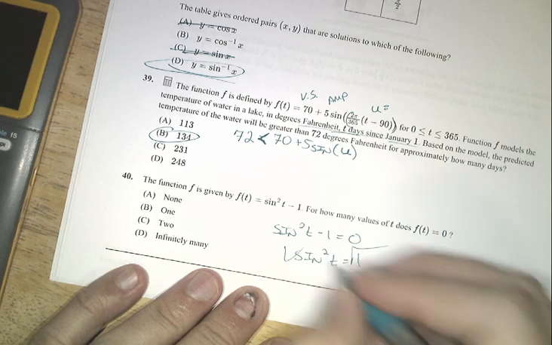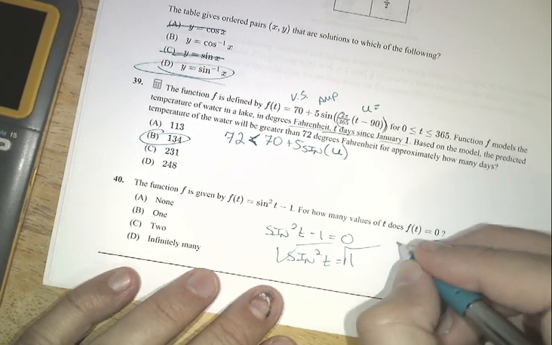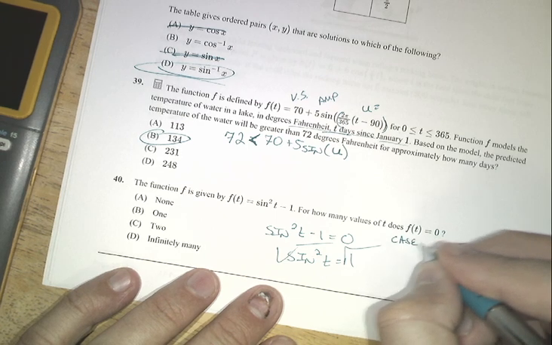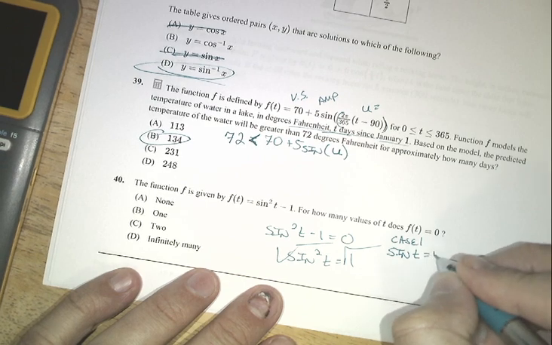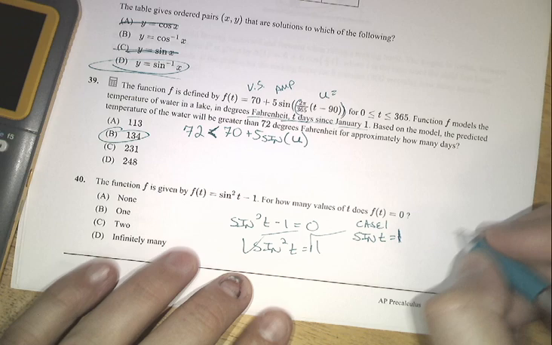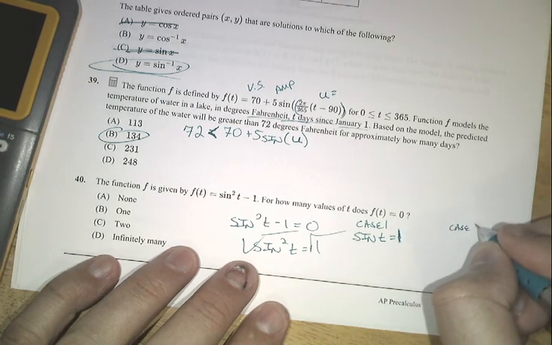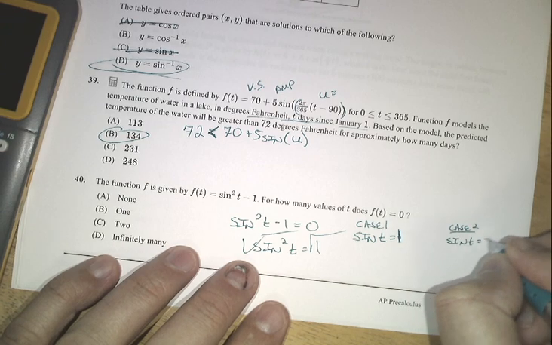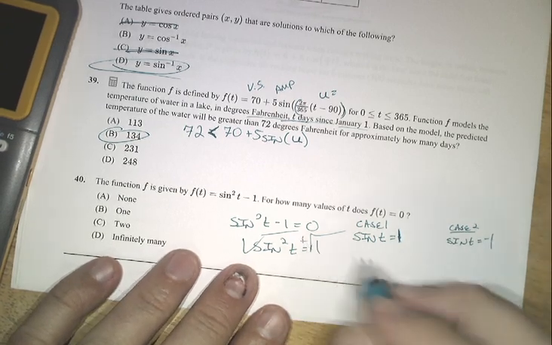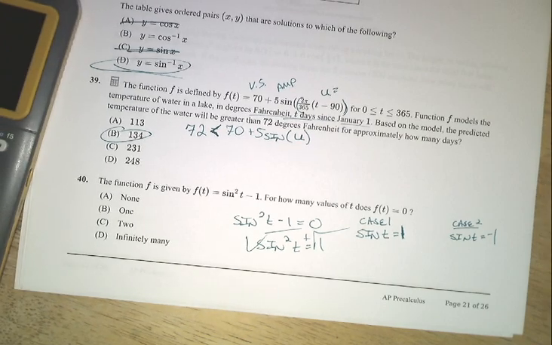Square root both sides. So that gives me case 1: sine t is equal to positive 1. And case 2: sine t is equal to negative 1. So the square root of 1 is positive or negative 1.